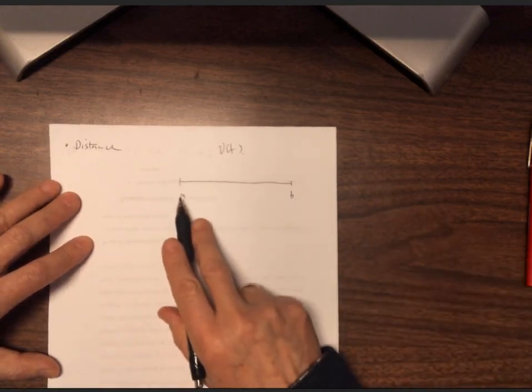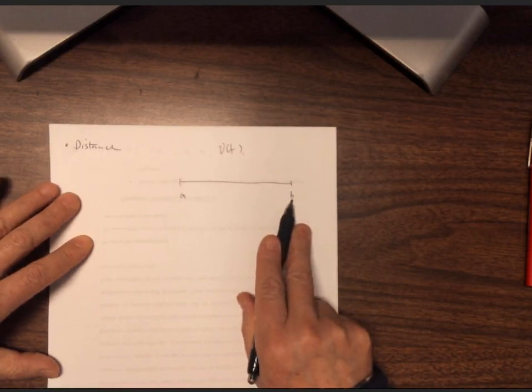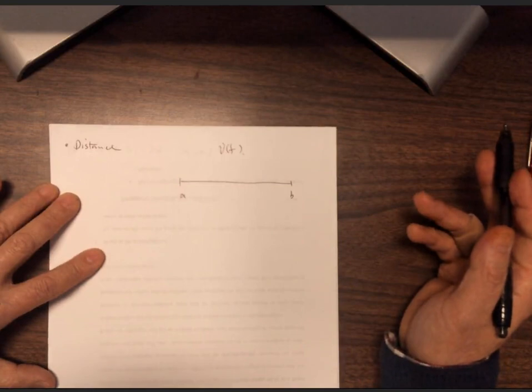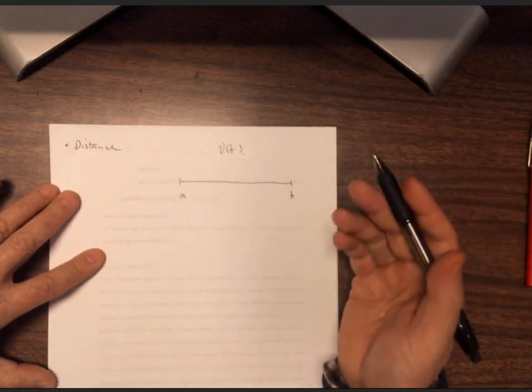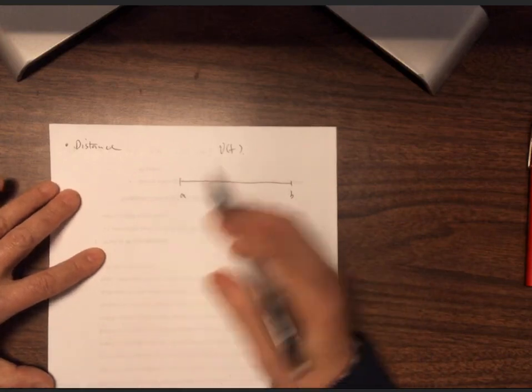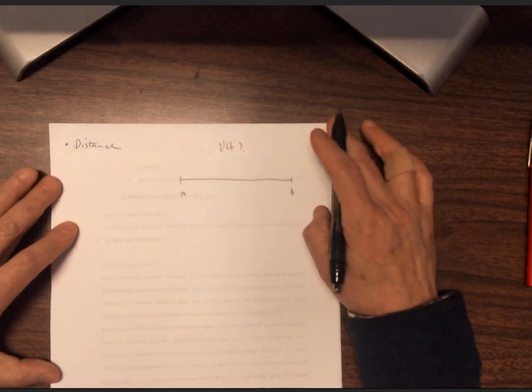Now we want to find the distance traveled from time a to time b. Well, velocity is not constant. It's different from time to time. It's impossible to directly calculate the distance traveled.